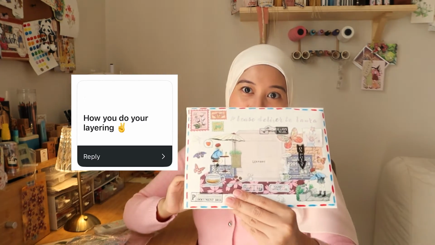Like you can pick a theme or a color palette and just use that as a prompt to make your mail art. I also have a question here about how I layer my envelope decoration. I think I need a whole separate video for this topic to show you if I have some formula for that. So maybe I will make that kind of video. So stay tuned and let me know if you are interested as well.